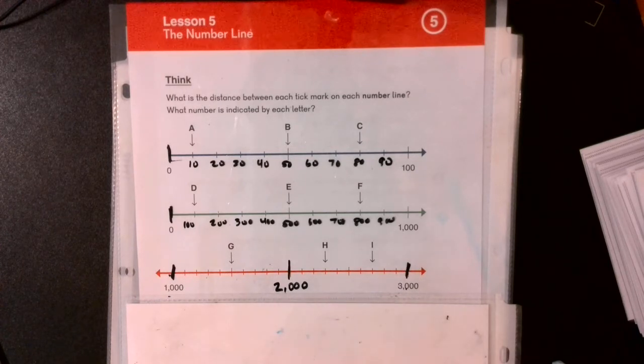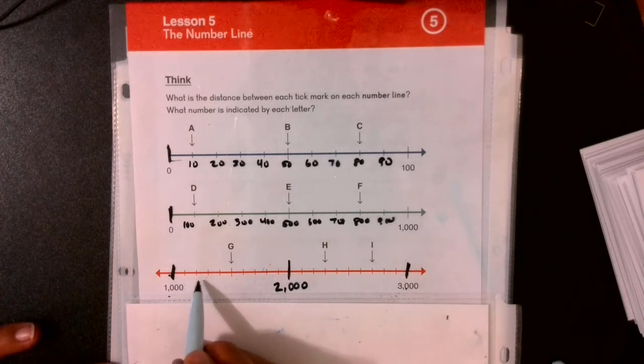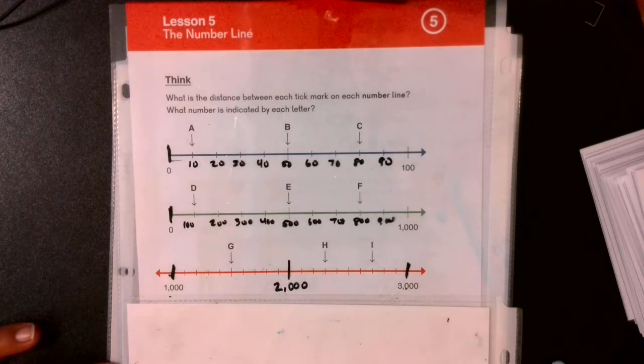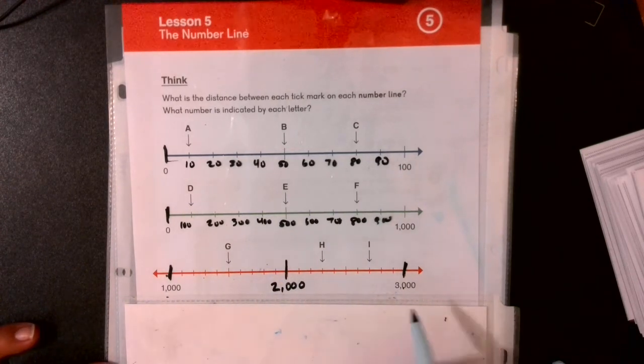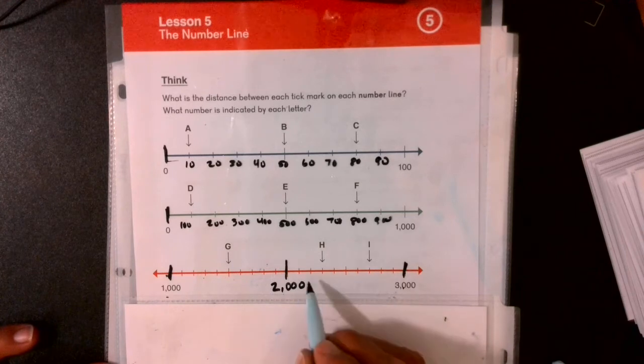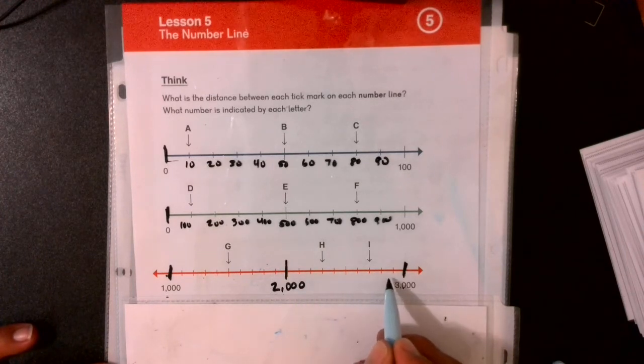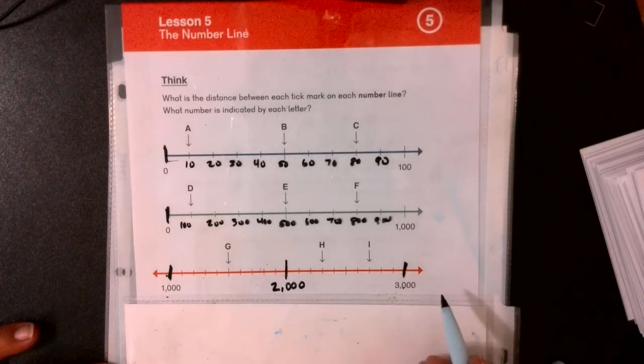Now the next thing we got to think about is, let's look at the tick marks. 1, 2, 3, 4, 5, 6, 7, 8, 9, 10. So there's 10 in between. And let's look from 2,000 to 3,000. 1, 2, 3, 4, 5, 6, 7, 8, 9, 10. And there's 10 again.